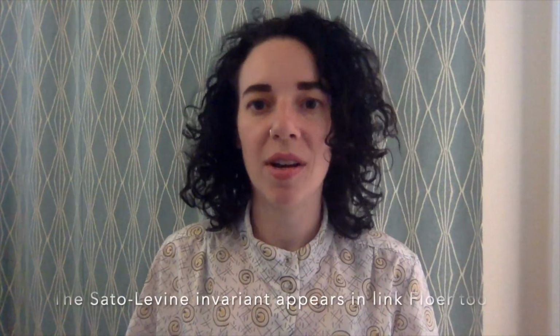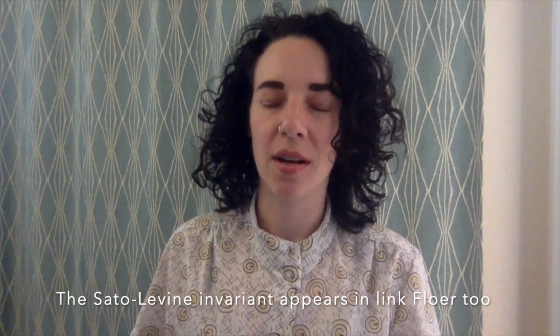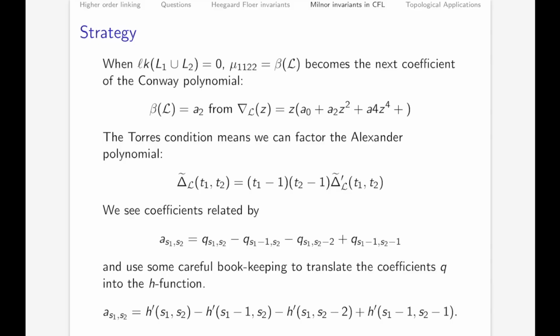All right, now that we've worked it out for linking number, we can also work it out in a similar way for the Sato-Levine invariant. Remember that the Sato-Levine invariant is the Milnor invariant mu(1,1,2,2). The strategy for finding the Sato-Levine invariant is going to be much like the strategy for finding the linking number, just with a few more details. So when the linking number is 0 for a two-component link, then the next coefficient of the Conway polynomial is your Sato-Levine invariant. So this is going to be a2 in our Conway polynomial.